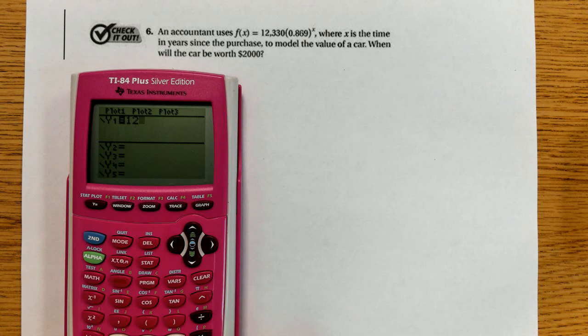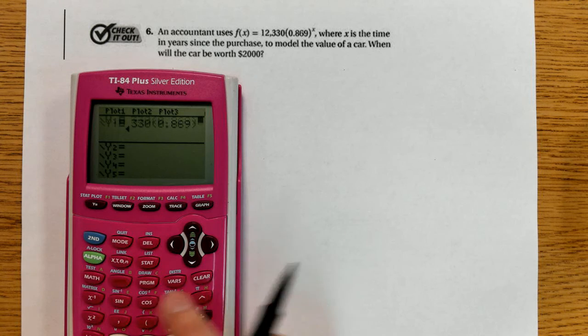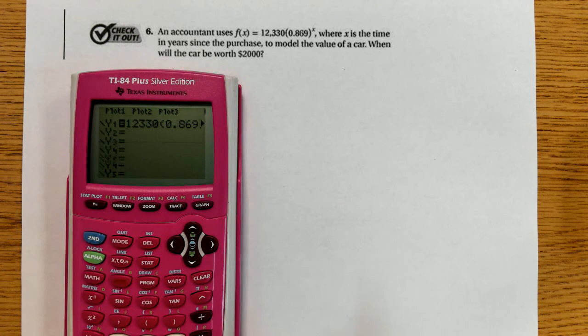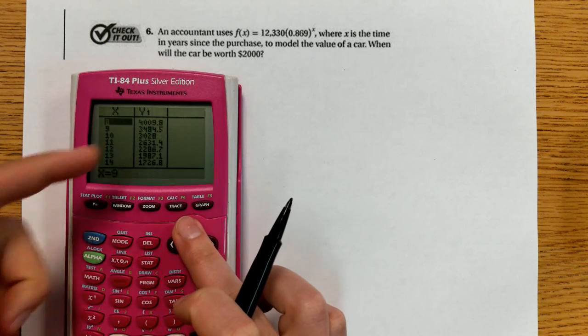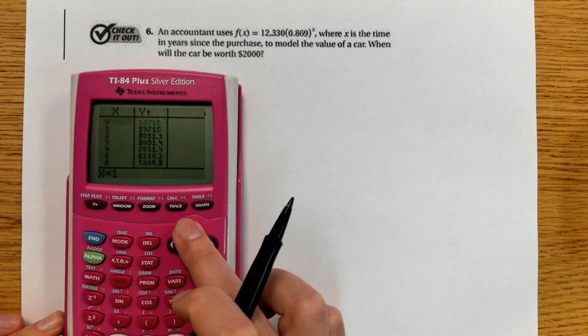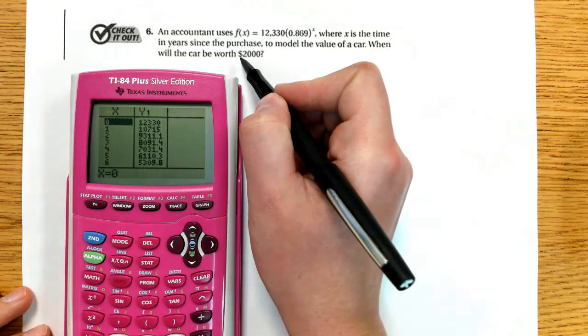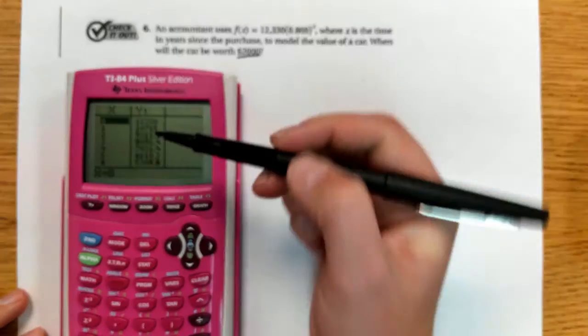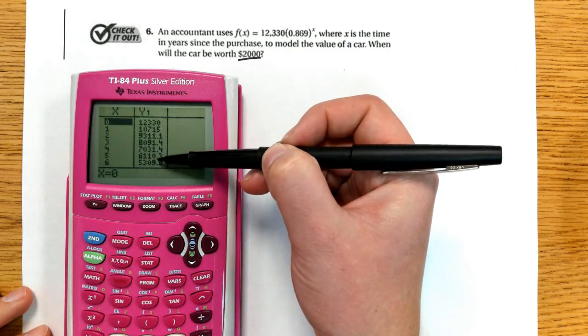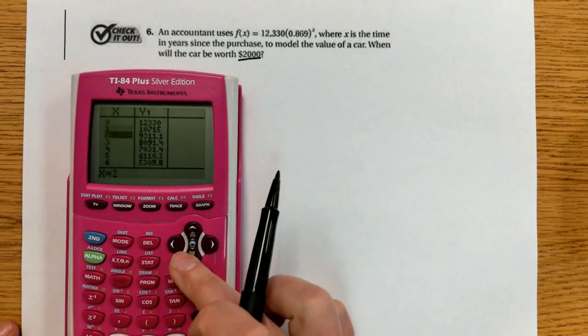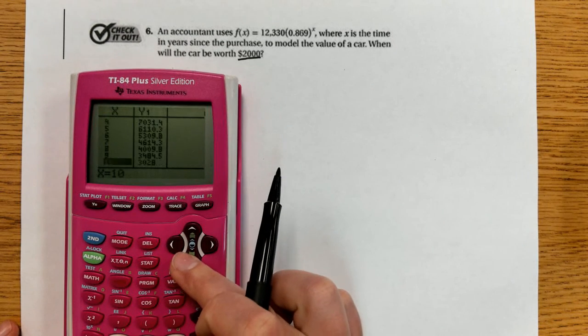So I'm going to go ahead and enter my function. So 12,330 times, in parentheses, 0.869 raised to the x power. I'm going to hit enter. Then second table, and it picked up where I left off, so I can scroll back up to 0. And I want to figure out when the car will be worth 2,000. So I'm going to scroll through these x values here and see when I get close to 2,000.